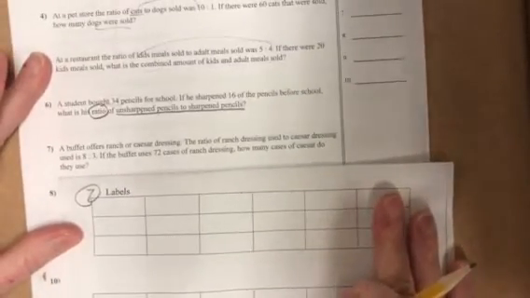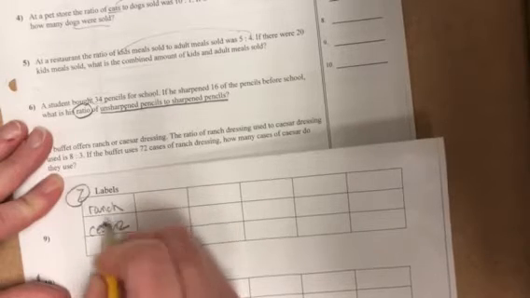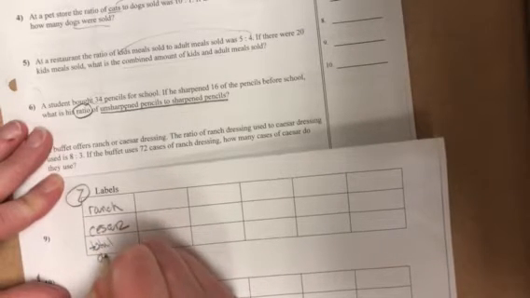Number 8. No, 7. Number 7. I should fold this. Home stretch. Make sure it's in my viewfinder. Okay. A buffet offers ranch or Caesar dressing. Ranch, Caesar, total dressings. I'm going to switch over to pen just because of my pencils. Well, I'll do this one in pencil.